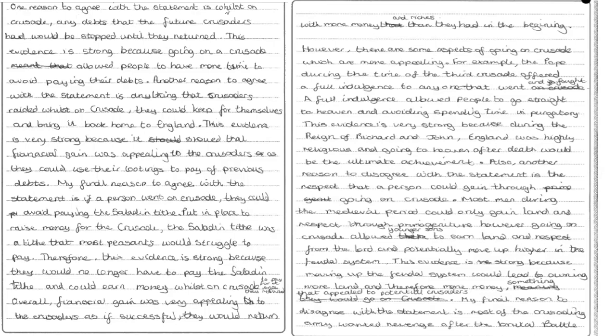So one reason to agree with the statement is whilst on crusade, any debts the future crusaders had would be stopped until they returned. This evidence is strong. That is a good indication of how you do that part there. Okay, this evidence is strong, because going on crusade meant that people had more time to avoid paying their debts. That's their explanation. That's 2 ticks right there. Another reason to agree with the statement is anything that crusaders raided whilst on crusade, they can keep for themselves.